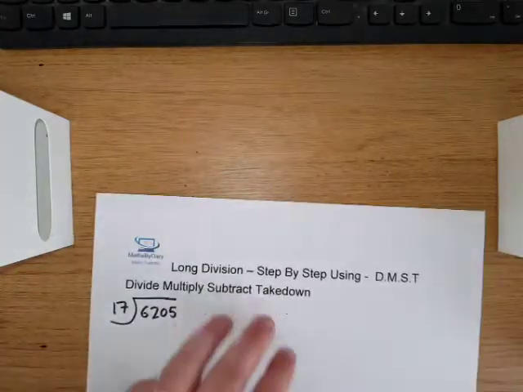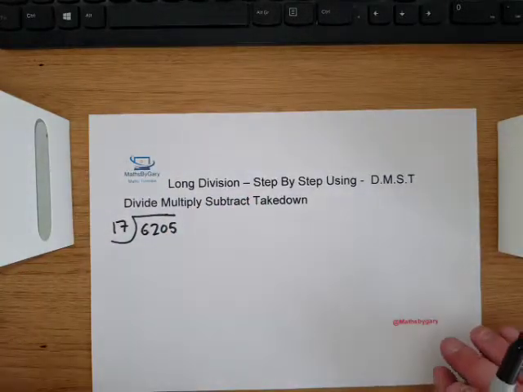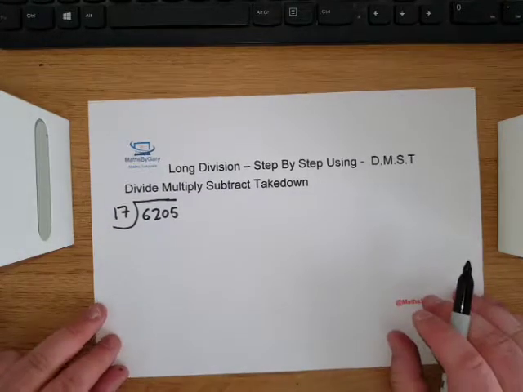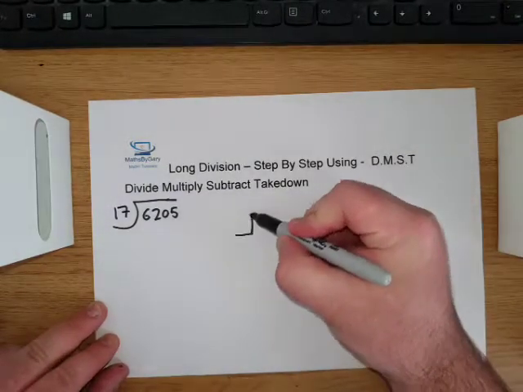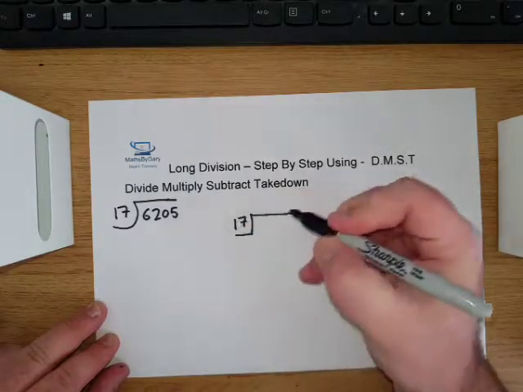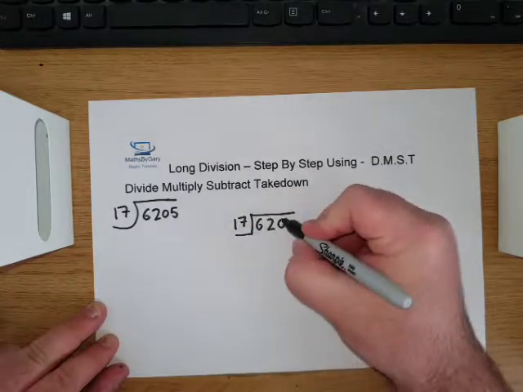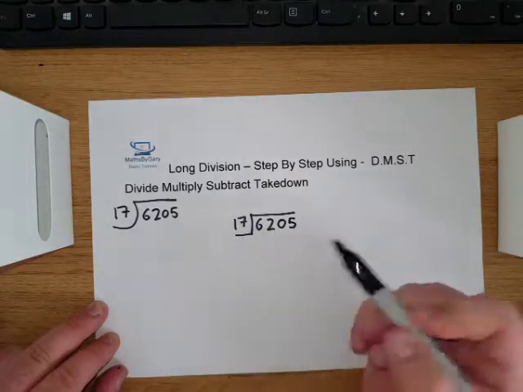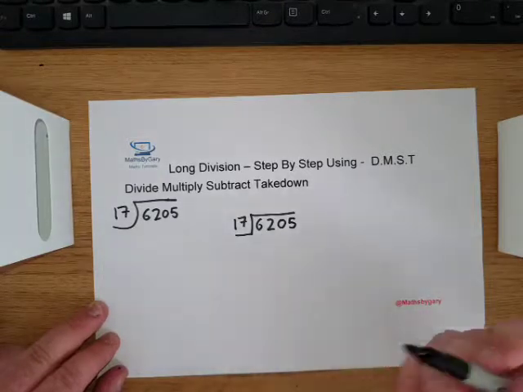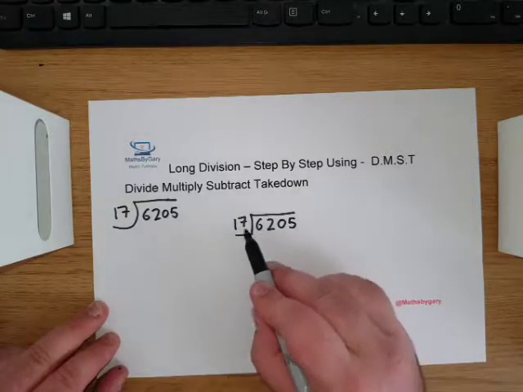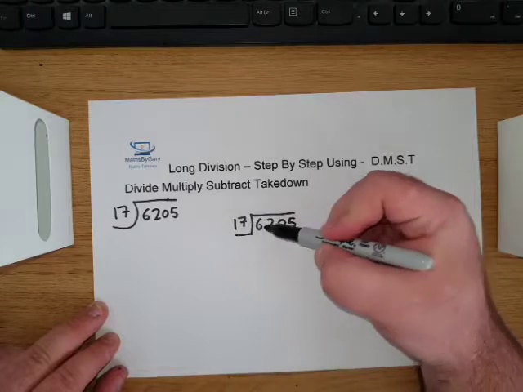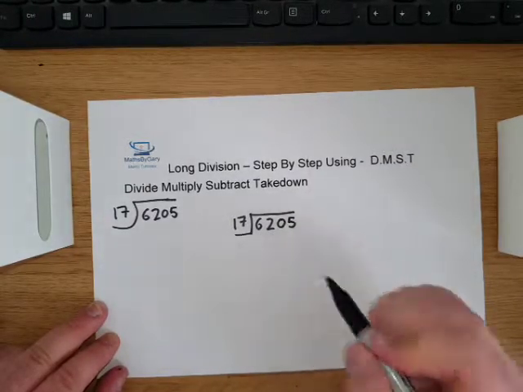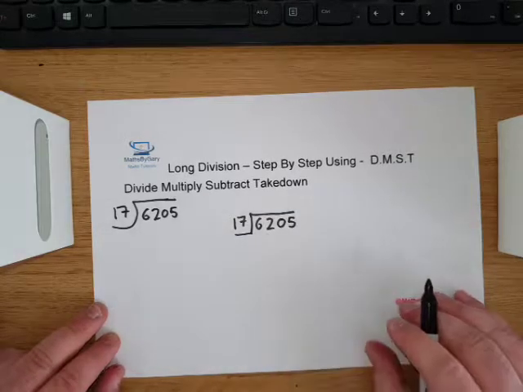So we've got one final last example for you. This time we want to find out how many times does 17 go into 6,205. So again, we'll take it to the middle so we've got some more space. 17 going into 6,205. So first thing we do is divide. So 6 divided by 17, or how many 17s are in 6? Again, it won't work because 6 is smaller than 17 and there's no 17s in 6. So we have to take it to the next number and use 62. So how many 17s are in 62?